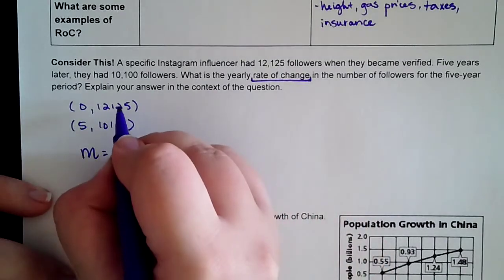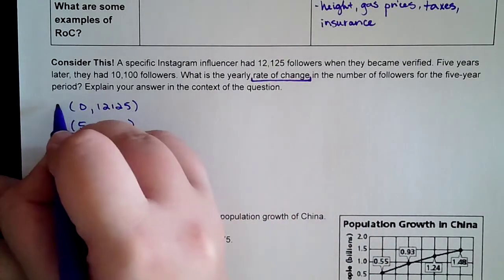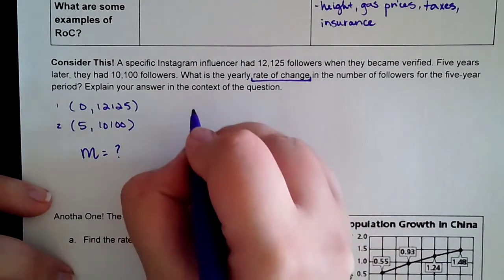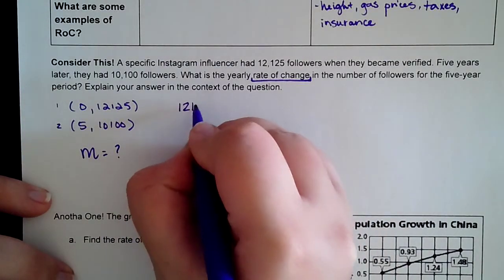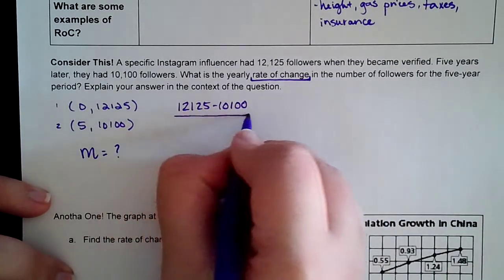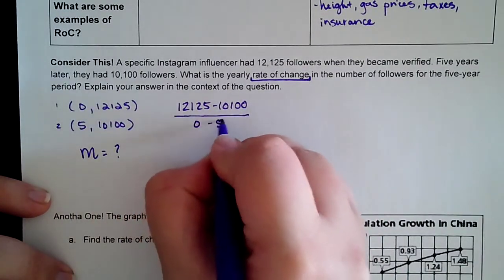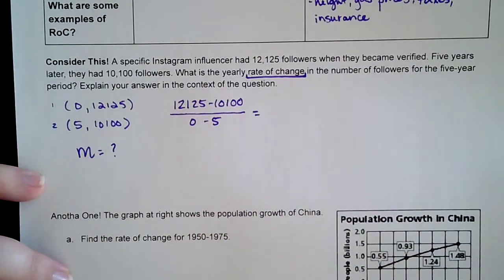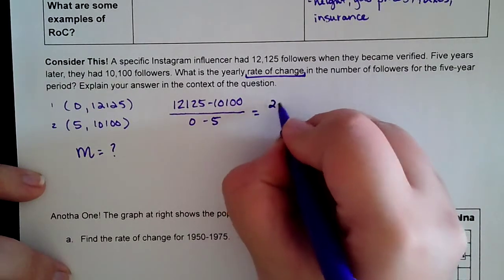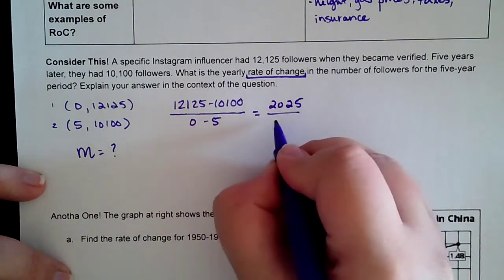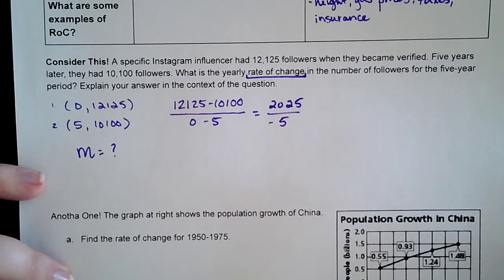I'm going to use the top one as my first coordinate, bottom one is my second coordinate. So y1 is 12,125 minus the 10,100 divided by 0 minus 5. Calculate that. I get 2,025 in the numerator and negative 5 in the denominator. The negative doesn't matter so much.